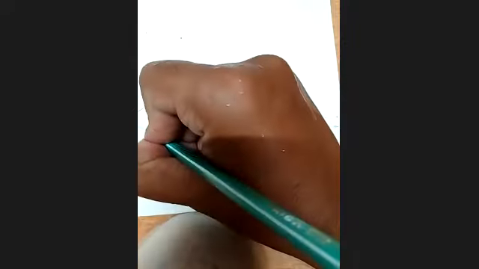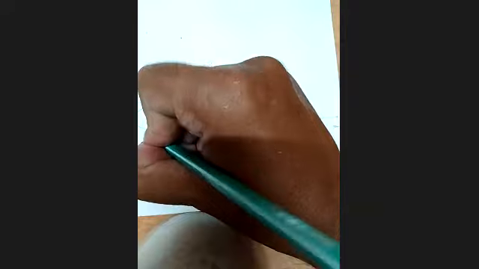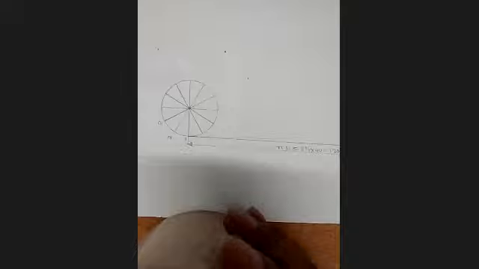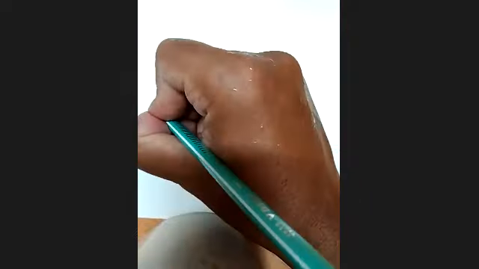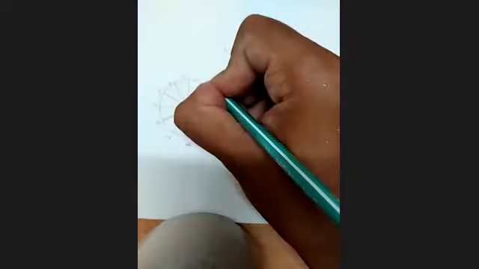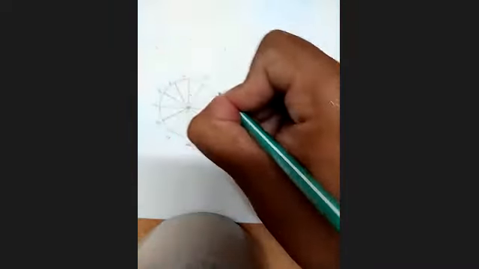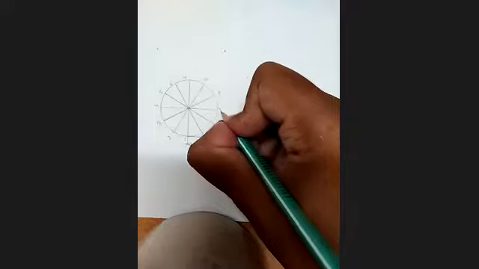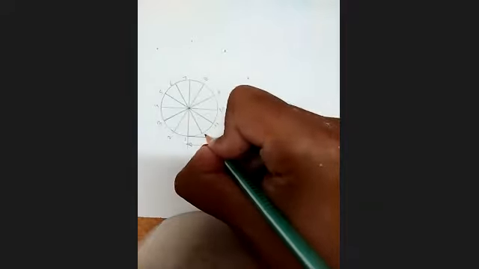You can name the points like 1, 2, 3 around the circle. Name the points like this: 3, 4, 5, 6, 7, 8, 9, 10, 11, and this point 12. You divided the circle into 12 points.